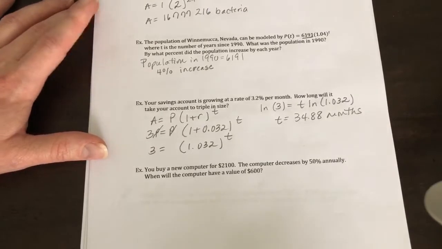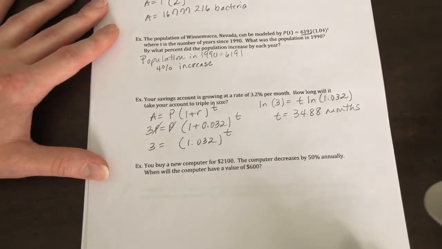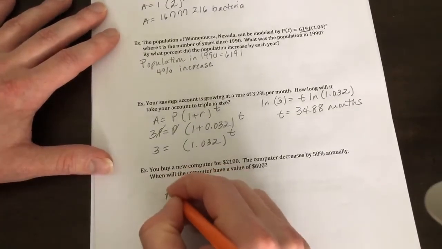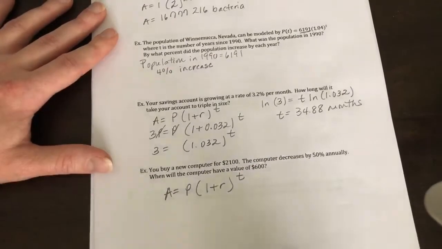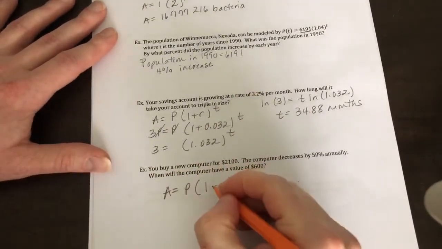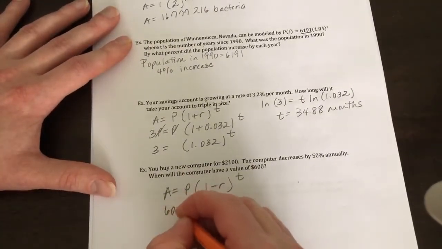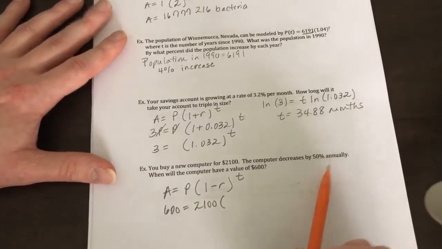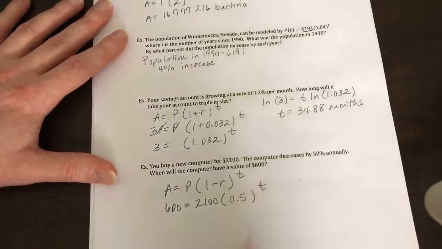Okay, last question. It says you buy a new computer for $2,100. The computer decreases by 50% annually. When will the computer have a value of $600? Okay, so A is equal to P times (1 plus R) to the T power. Now, since it's decreasing, we're going to use a negative. So our final value is 600. Your initial amount is 2100. It's decreasing by 50% annually. So we're going to do 1 minus 0.5, which is going to be 0.5 to the t power.